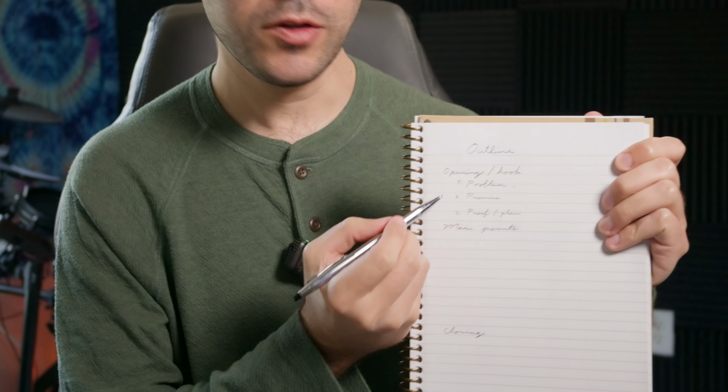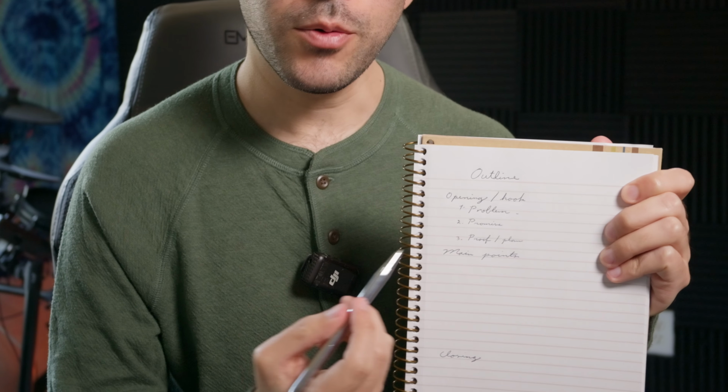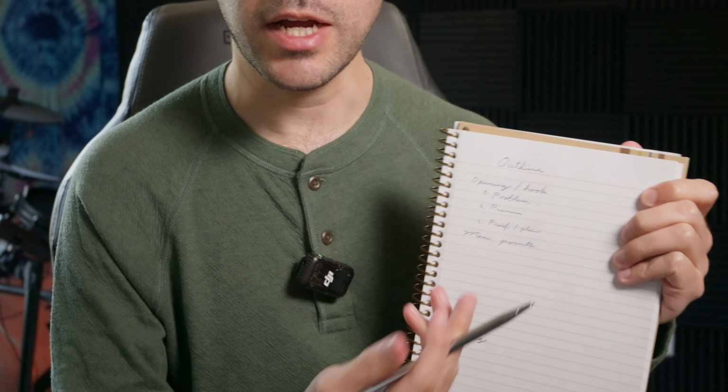The opening or the hook, if you're making a YouTube video, is really important because this is how you're going to draw people in and get them to actually watch the video. If I was going to write a hook down onto an outline, I would think about 3 different points to hit in that hook. First is the problem. The second part of the hook is going to be the promise. And then the third is going to be the proof or plan. Sometimes both. So these are the 3 items that I would put into the hook section of an outline.